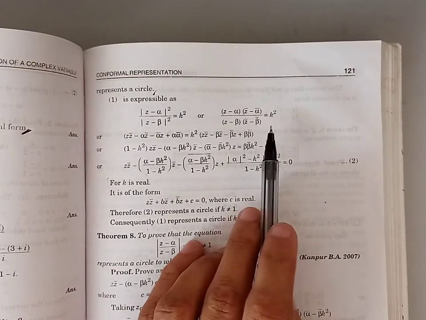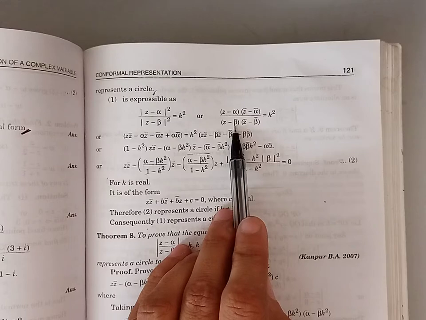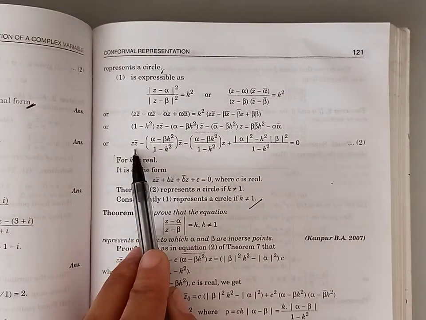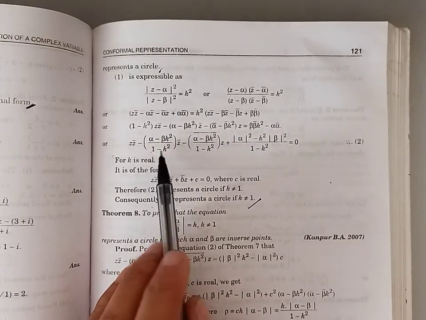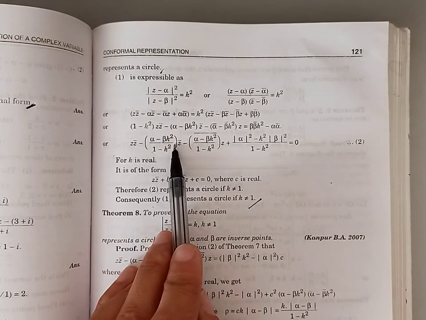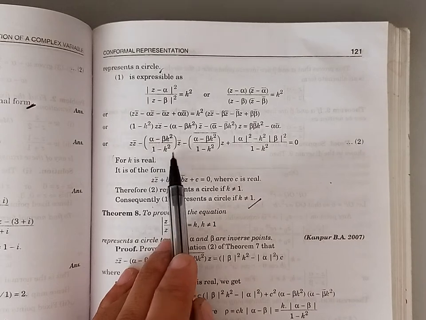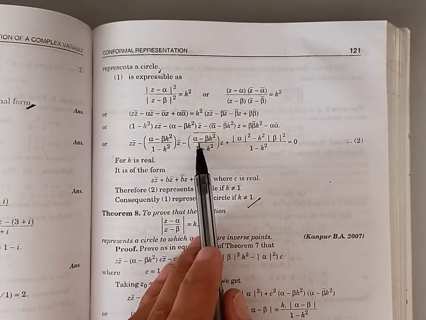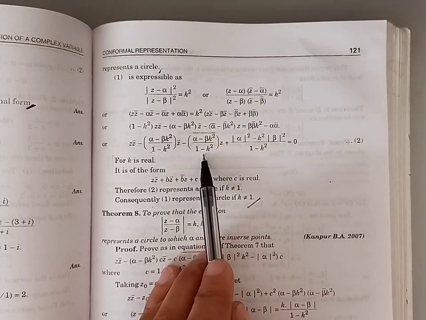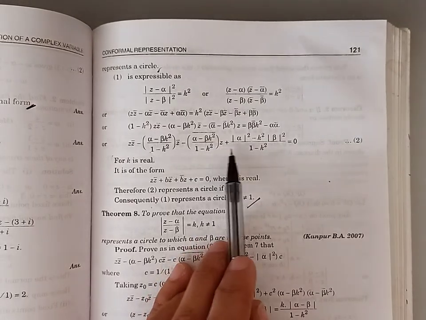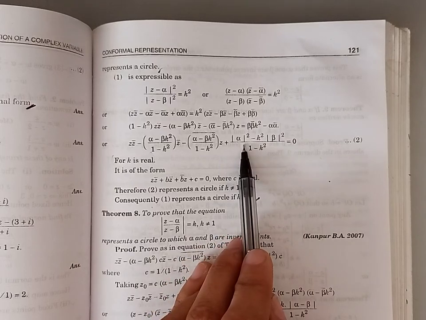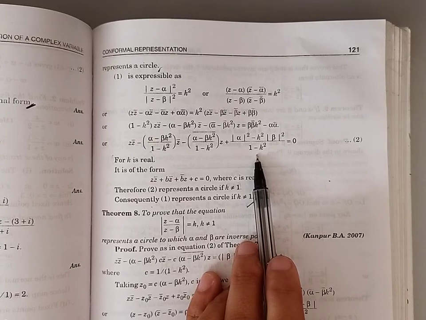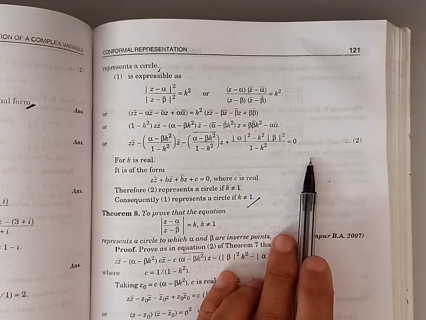Now, cross multiplying and simplifying this expression, we get the form z into z bar minus (alpha minus beta k square) upon (1 minus k square) into z bar minus conjugate of (alpha minus beta k square) upon (1 minus k square) into z plus (mod alpha squared minus k square into mod beta squared) upon (1 minus k square) is equal to 0.